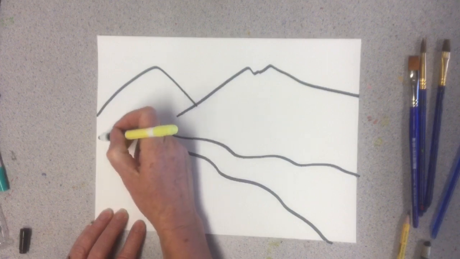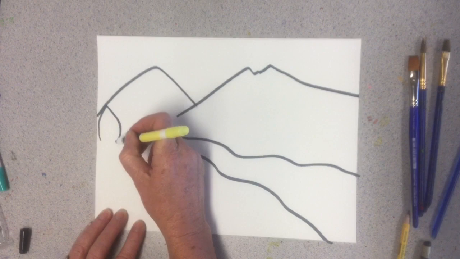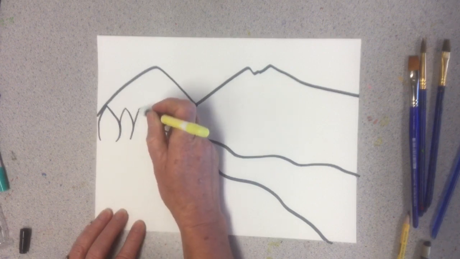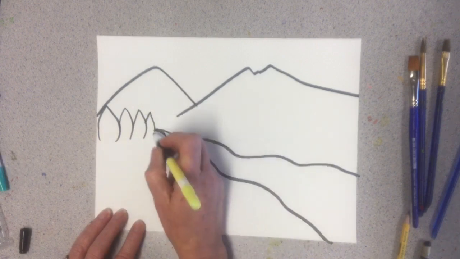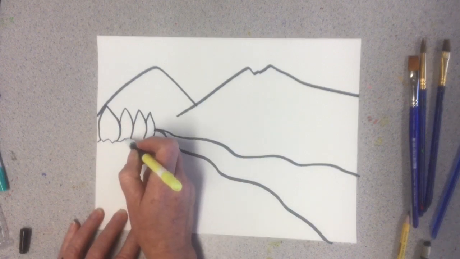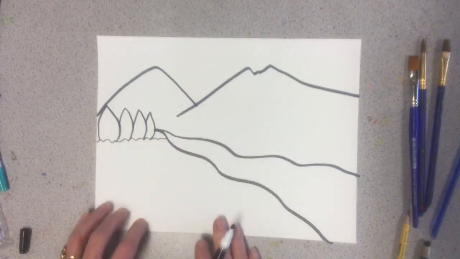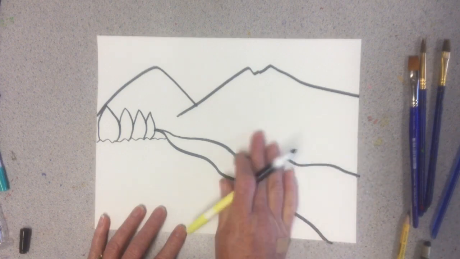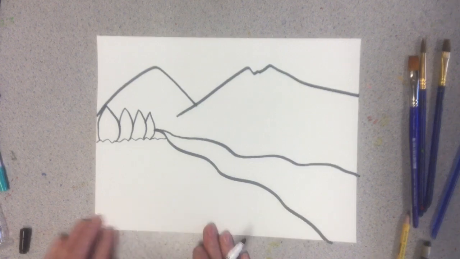Then over here, I'm going to put some shapes for trees. Just a nice, simple shape for my trees in the midground. Nothing too hard to draw. And then on the bottom here, I'm just gonna put a bumpy line for the ground. Maybe I'll continue it over here like this. And then if you would like, you could put some more trees over here to define where the mountains end. That's totally up to you.